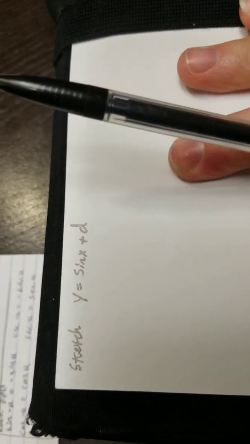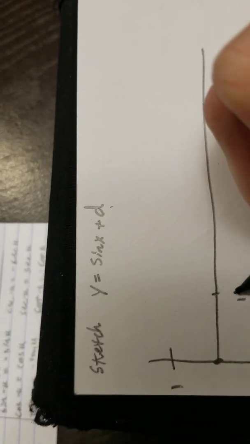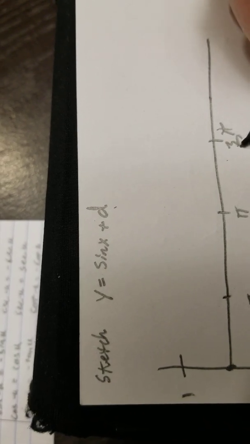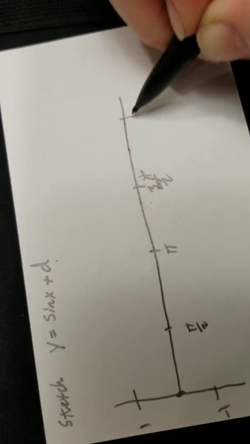Now, what if I have just the sine and I'm adding something to it? Okay? So let's start by sketching my sine again. Here's 1, negative 1, 0, pi over 2, pi, 3 pi over 2, and 2 pi.